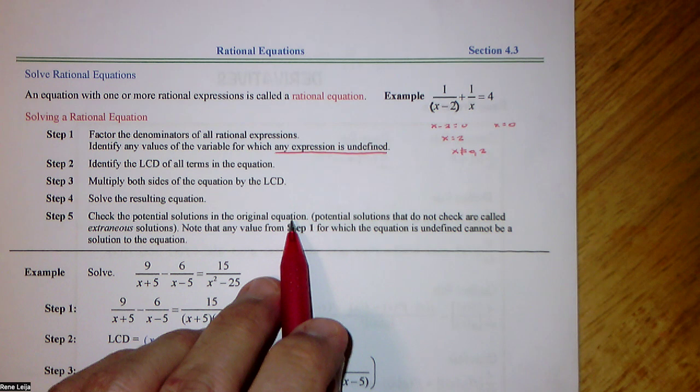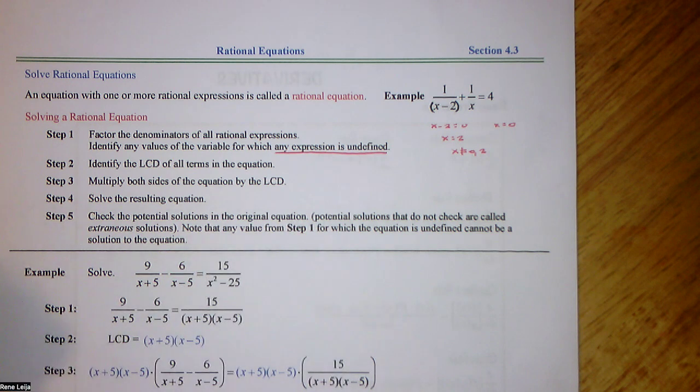Okay? Just like, let's see, we haven't gotten to it yet, but when we get to solving radical equations, you are going to need to check your potential solutions. You have to plug them back in to see what's going to work.